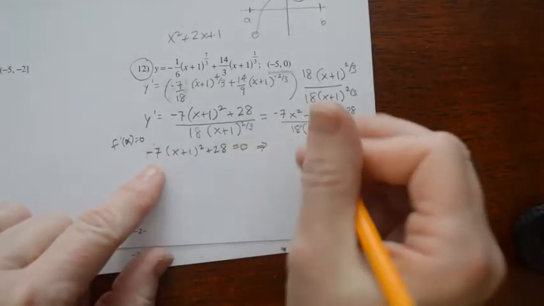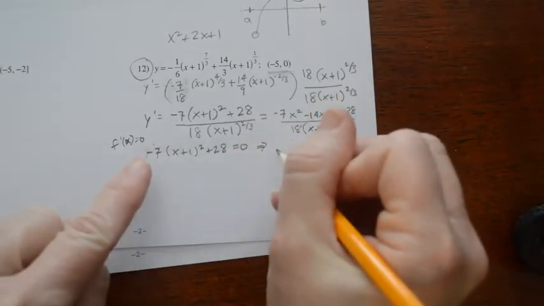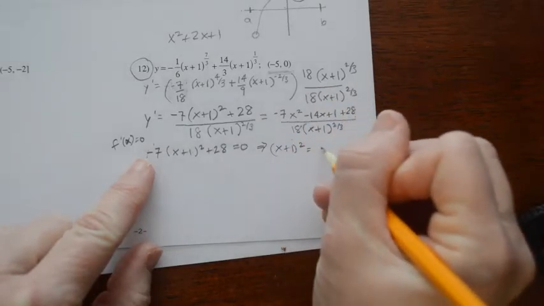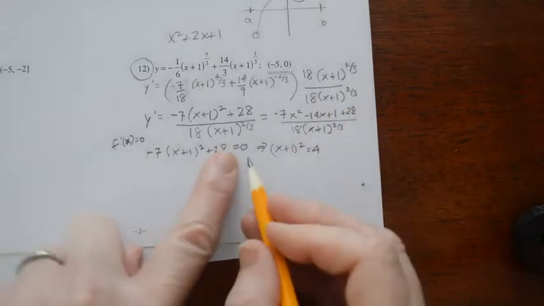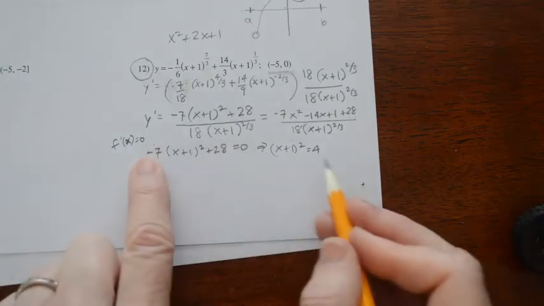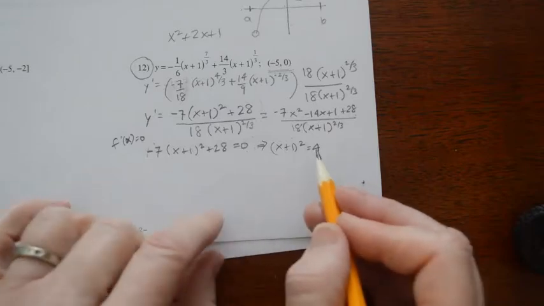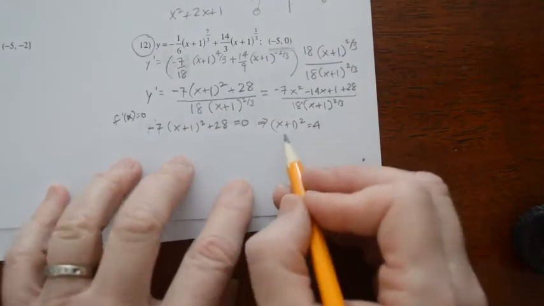If I move the 28 over to the other side and divide by negative 7, I get (x plus 1) squared equals 4. Again, this becomes negative 28 when I move it over, but then I divide by negative 7 and I get positive 4. I'm going to take the square root of both sides. Again, it's been a while since we've done something like this.